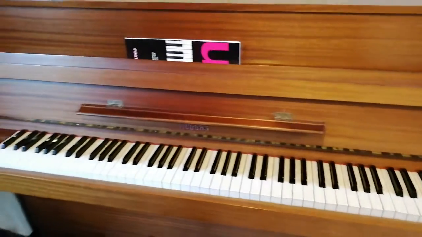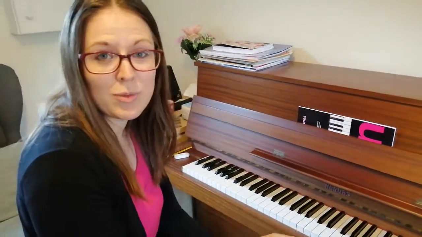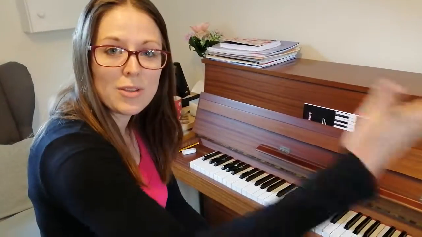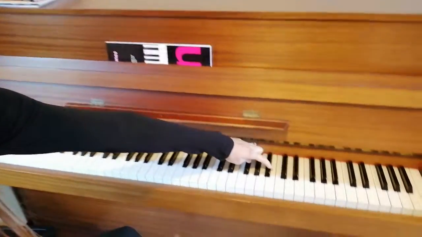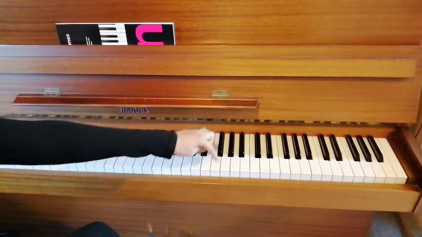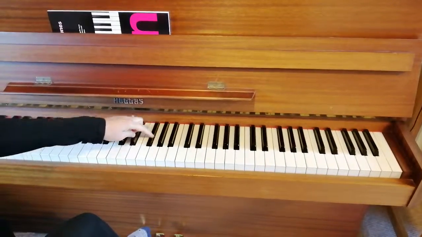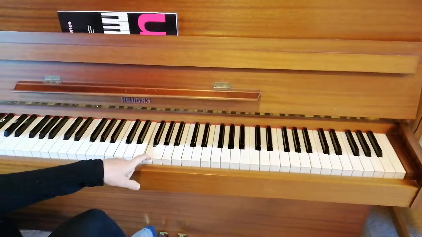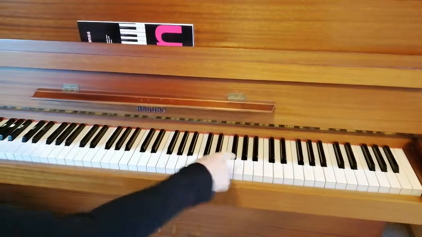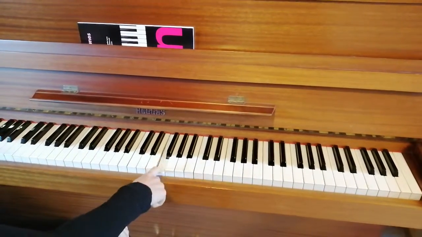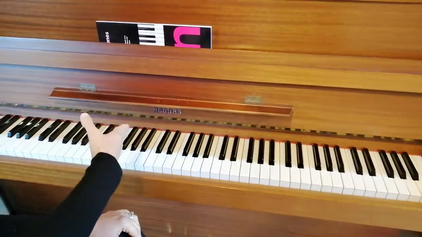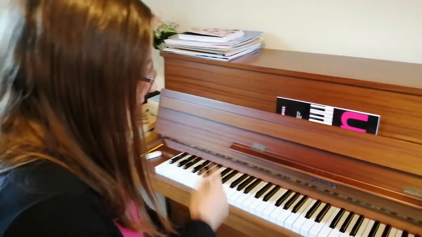F for fish is the 3rd one that I teach, and again we use a group of 3 black notes, but we go the other direction. So we say 1, 2, 3, fish who lives down in the sea. 1, 2, 3, fish who lives down in the sea, and you can find those all over the piano. F, F, F at the bottom of the 3 black notes.